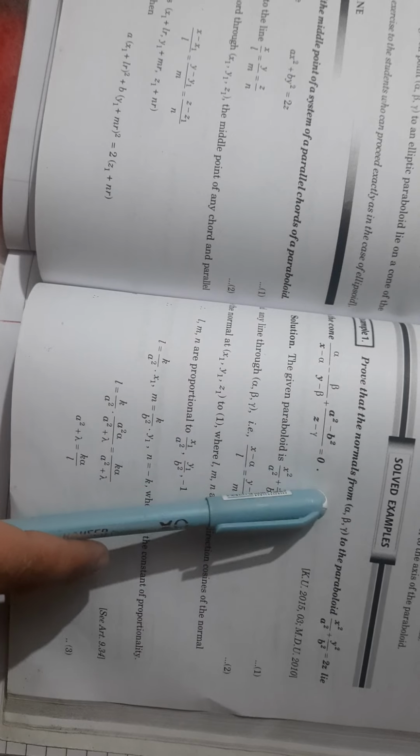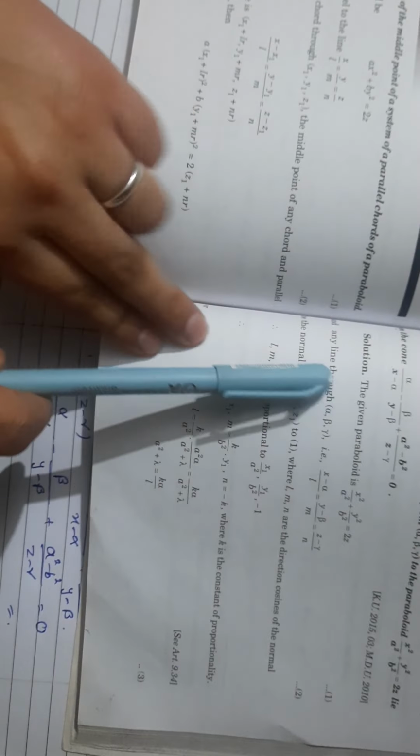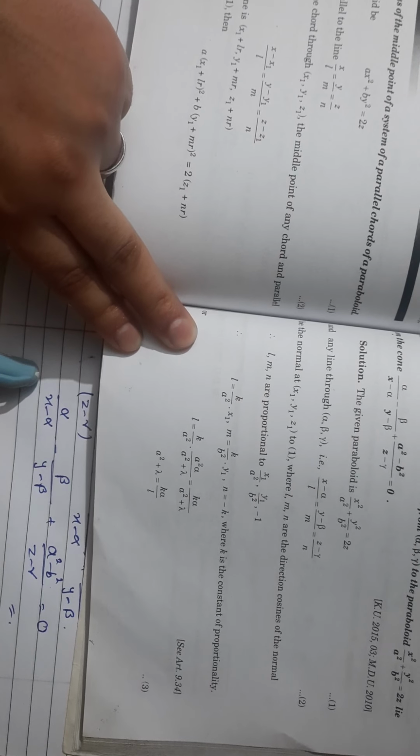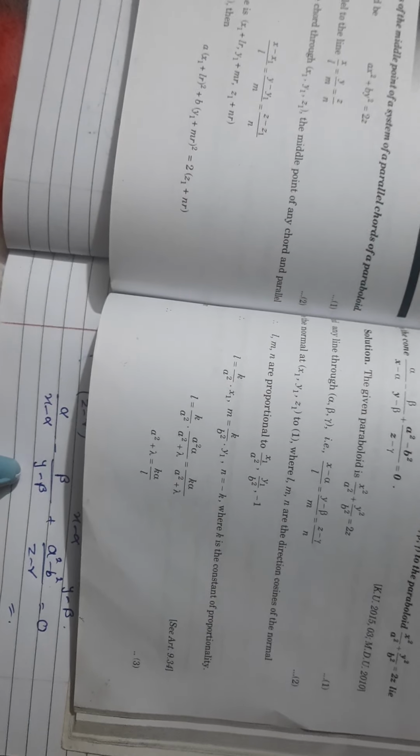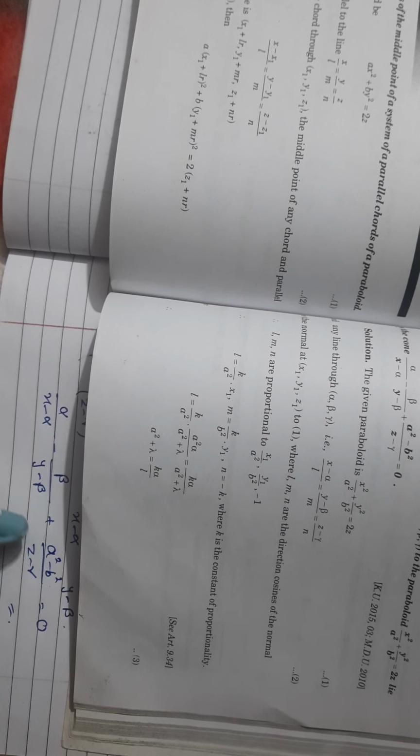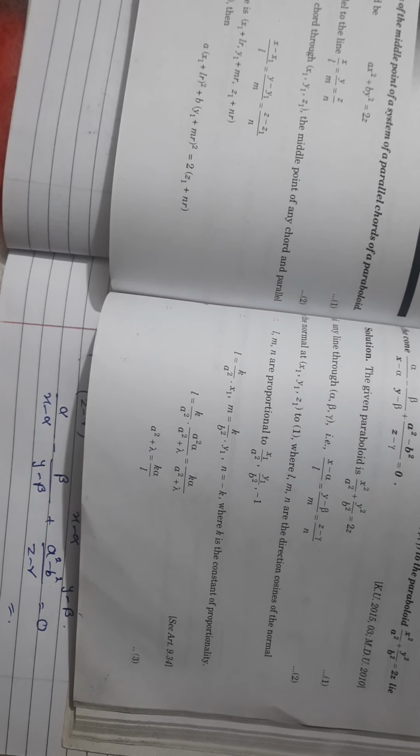Prove that normals from alpha, beta and gamma to the paraboloid lie on the cone of the form alpha over x minus alpha minus beta over y minus beta plus a square minus b square over z minus gamma equals to 0.